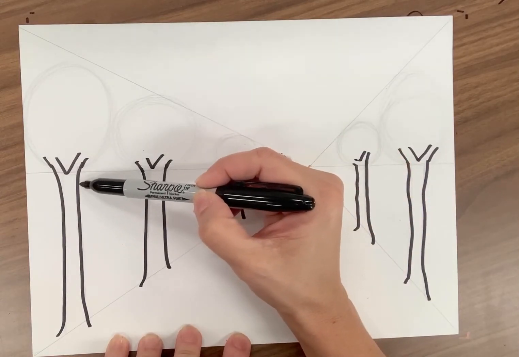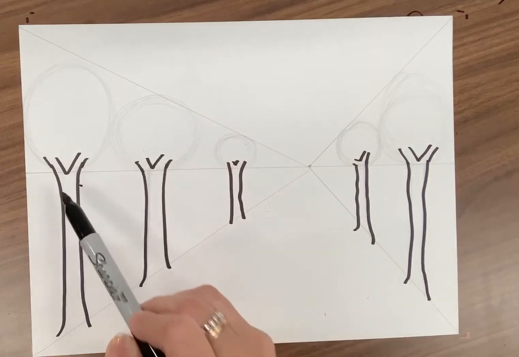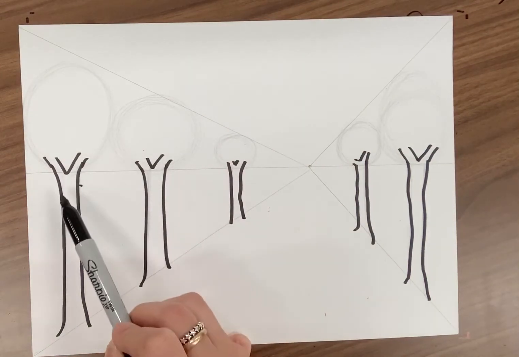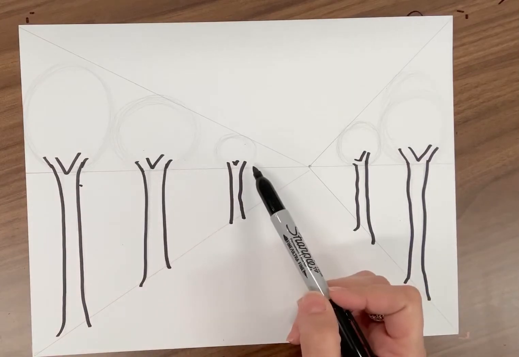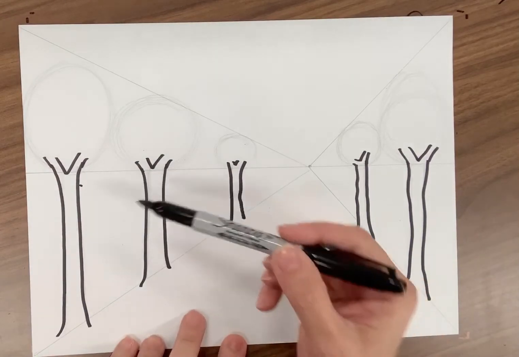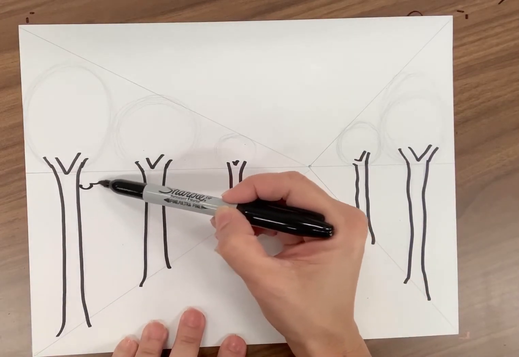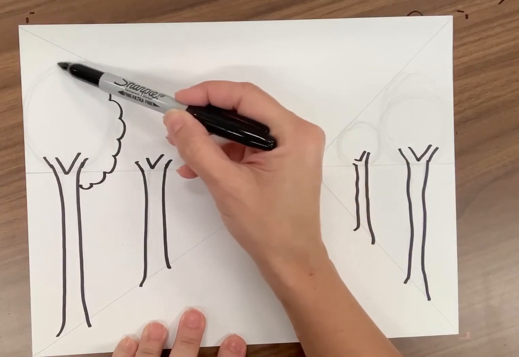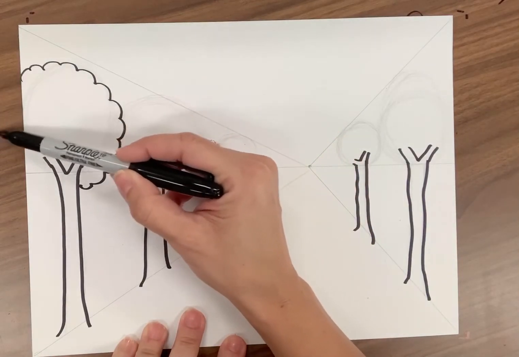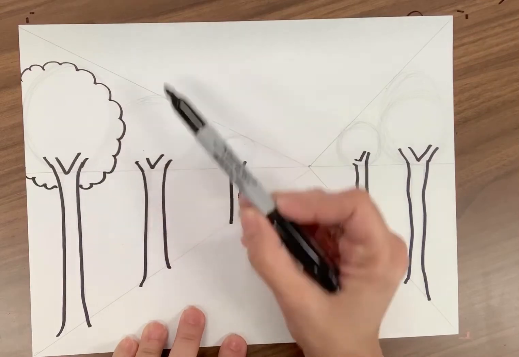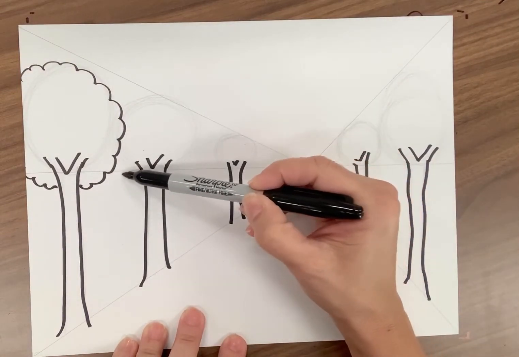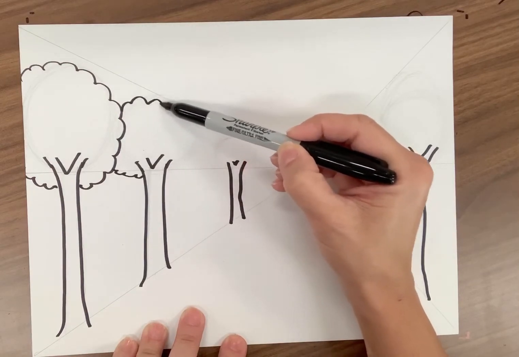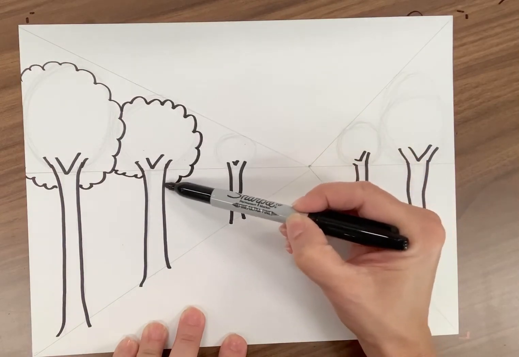So the treetop, I'm going to start with the big one. Always start with the big one because the big one's going to be in front. If you start with the small one, then it's going to be hard to make the overlapping part. Let me show you. If my big one is kind of like this, it goes outside the paper. So it's overlapping this tree here. Look, see, it's overlapping here.